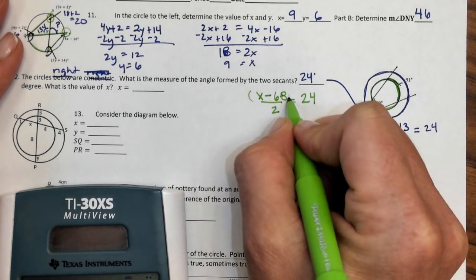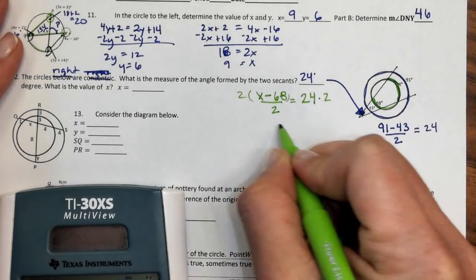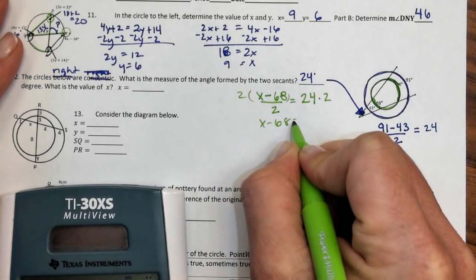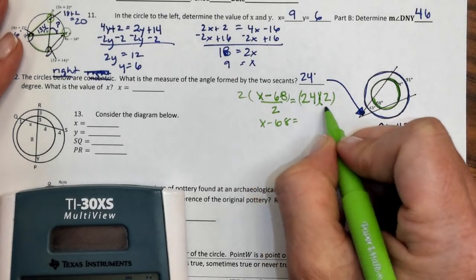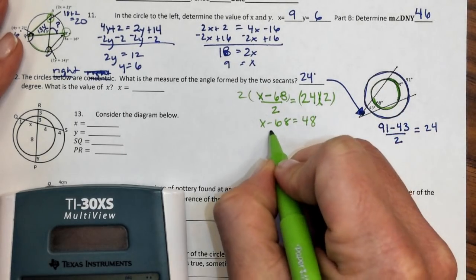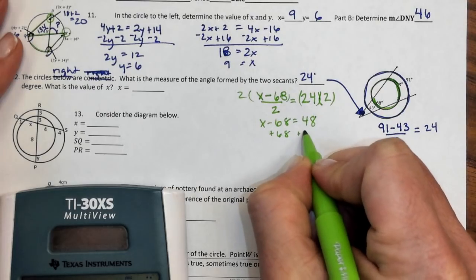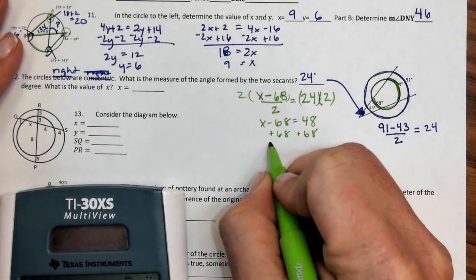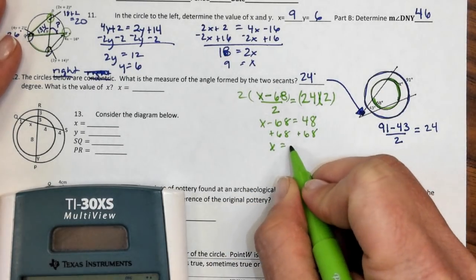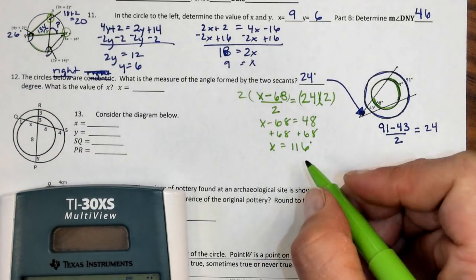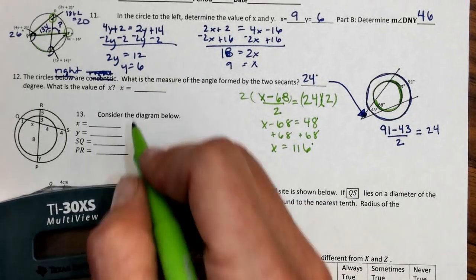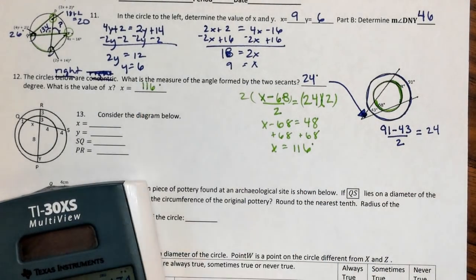So multiply both sides by 2, we get x minus 68 equals 48, and then we're going to add 68, so x is equal to 116, okay? And that's pretty much all you do for that. So this is 116.